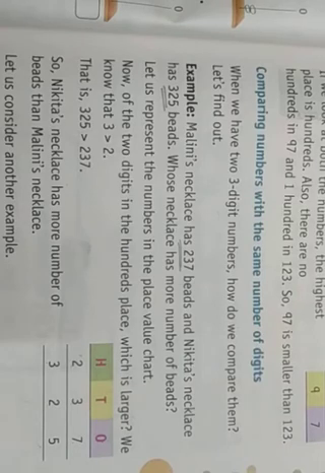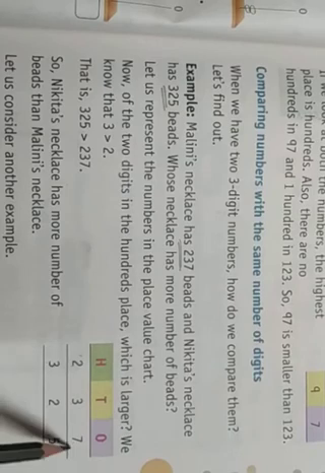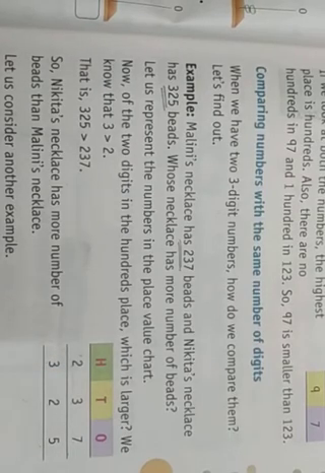Means 300 is more than 200. So 3 is greater than 2, of course the whole number will become bigger. 325 is greater than 237.